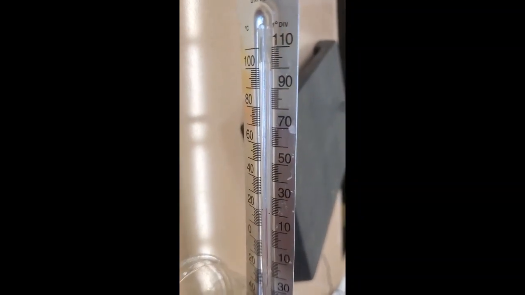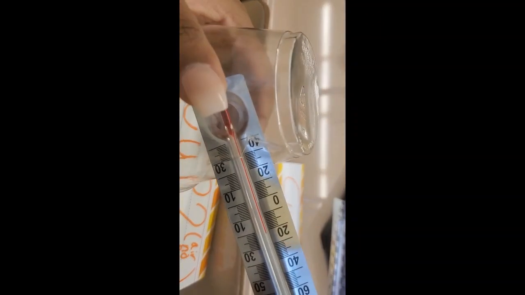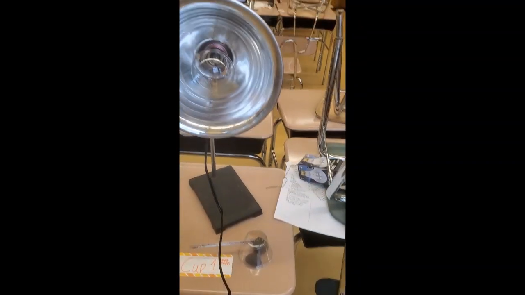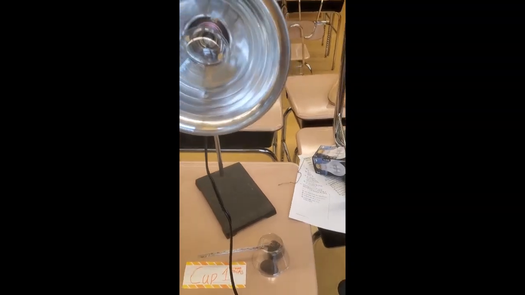So let's start with taking our initial temperatures. So the initial temperature of this is about 23 degrees Celsius, and our initial temperature of this is about 23 as well. We're going to turn on the lamp to simulate the sunlight, and we'll see what happens. I'm going to check back in 20 minutes.